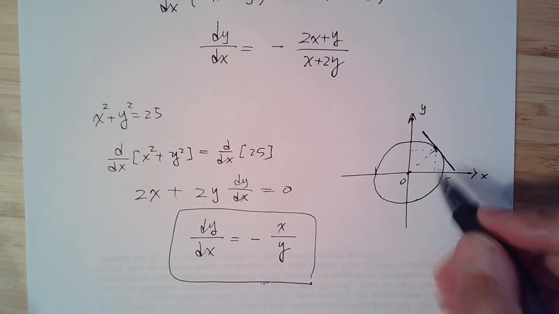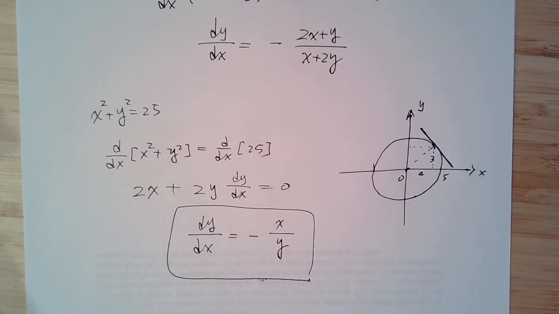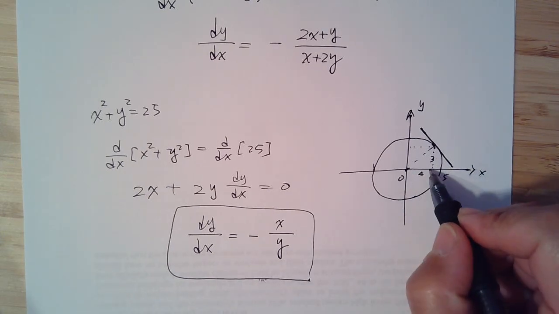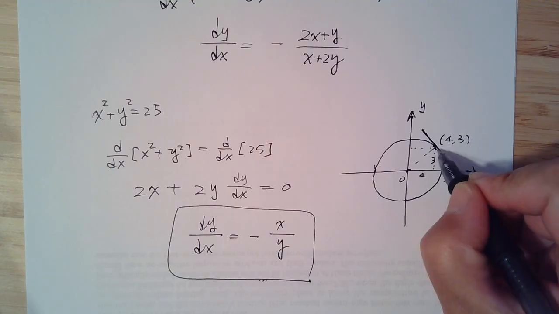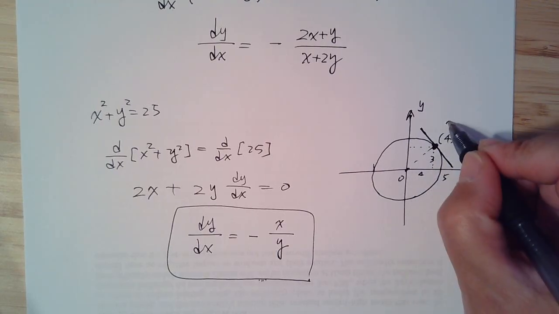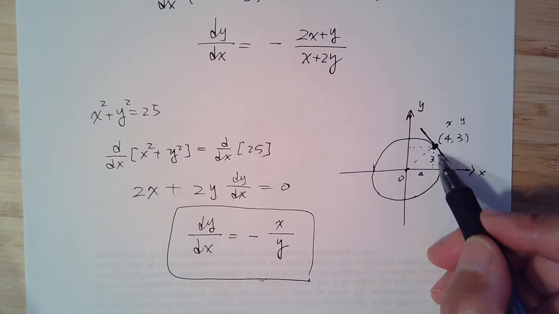Okay. So for example, if I give you x equals 4, y equals 3. Okay, so you know that 4 squared plus 3 squared is 5 squared. So this point, 4 comma 3, this is my x, this is my y, it's definitely on this circle.